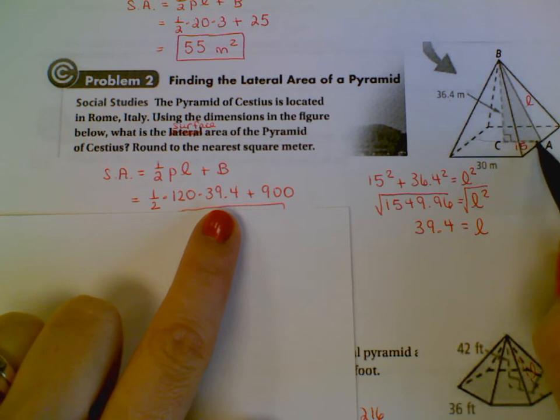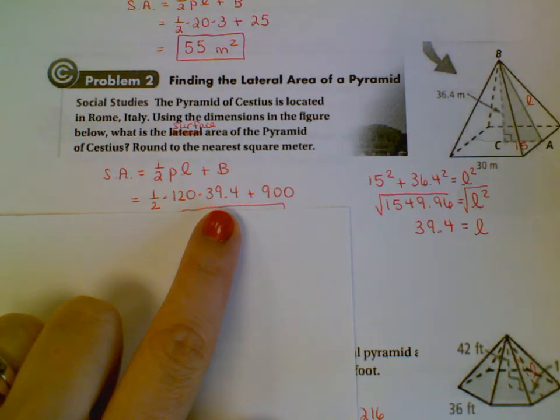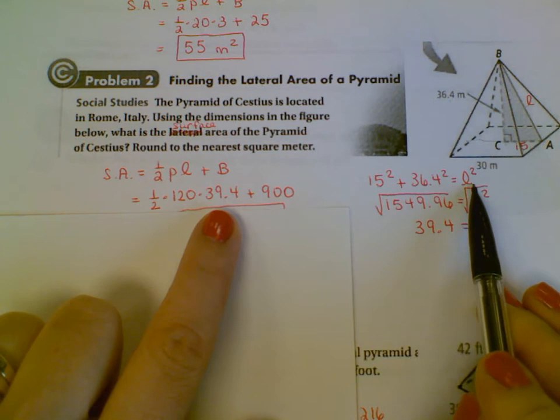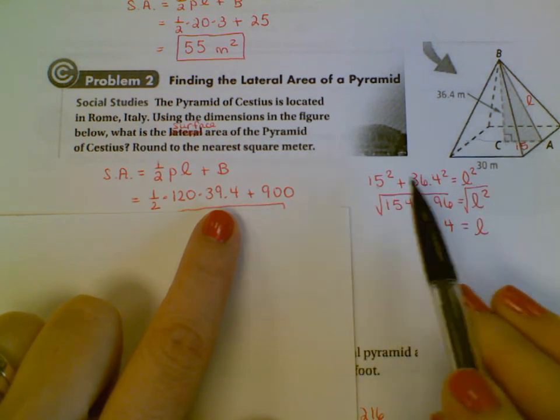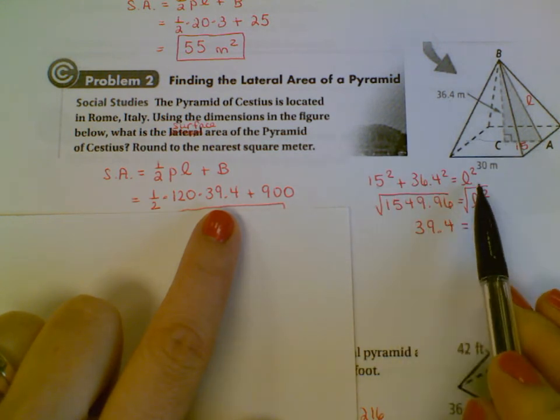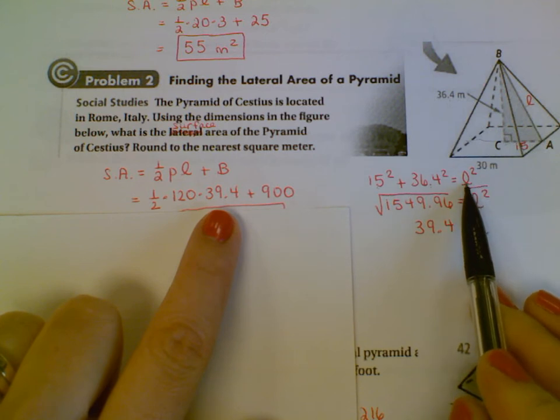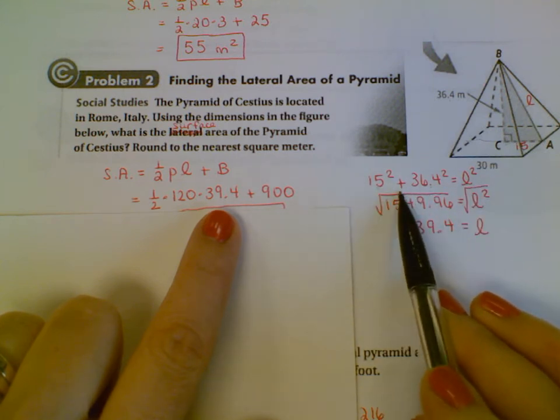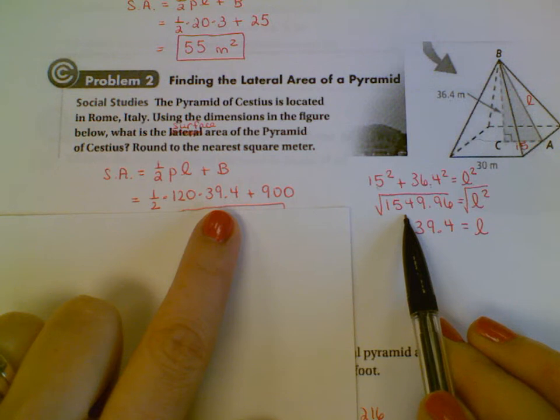So that's how I know that this leg is 15. Notice we have a right triangle again, and I have 2 of the 3 sides. So I don't know angle measurements, which is why I'm using Pythagorean theorem. So I put 15 in for A, 36.4 in for B, and then I have to solve for my slant height. So I squared these two numbers and added them and got 1549.96.